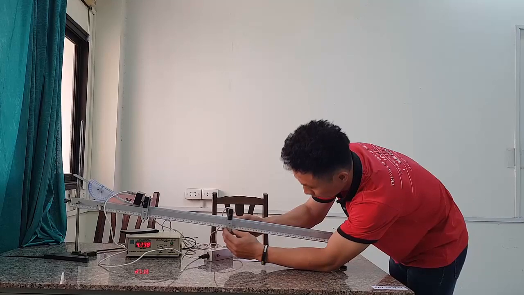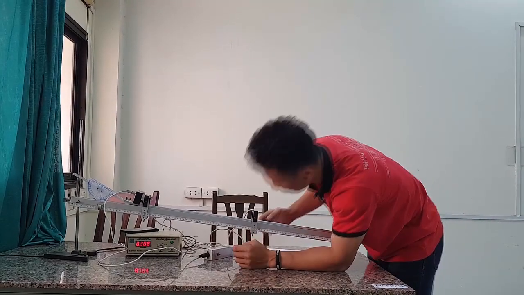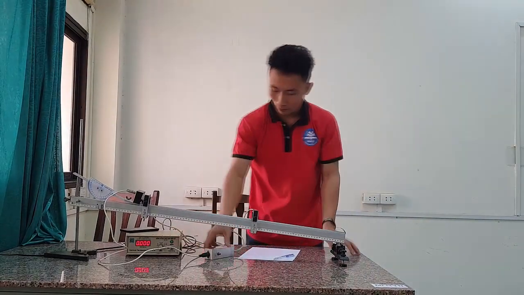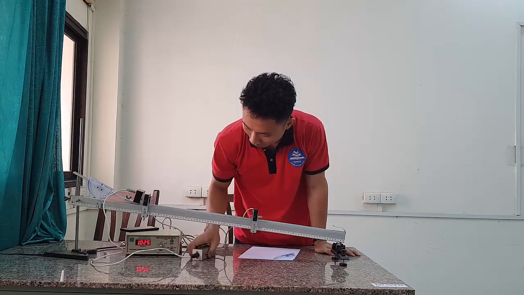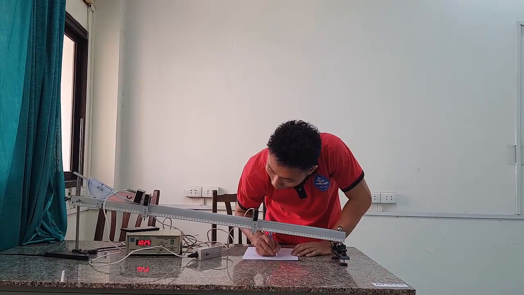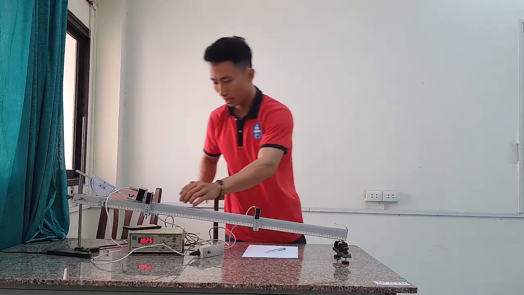We move this one to 40. The distance is now 40. We hit the button. The time now is 1.025 seconds. We do it again.